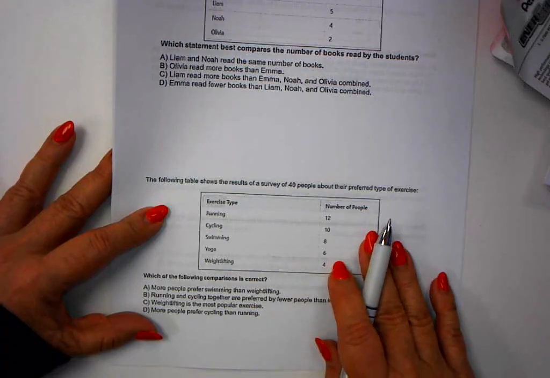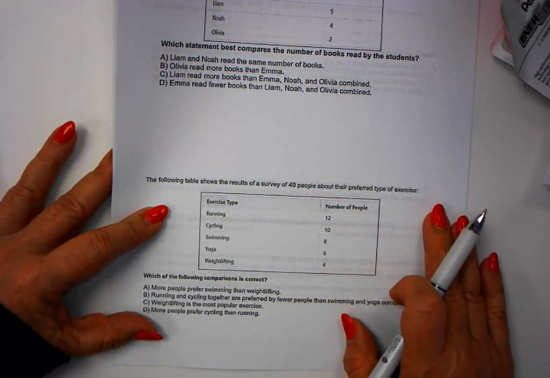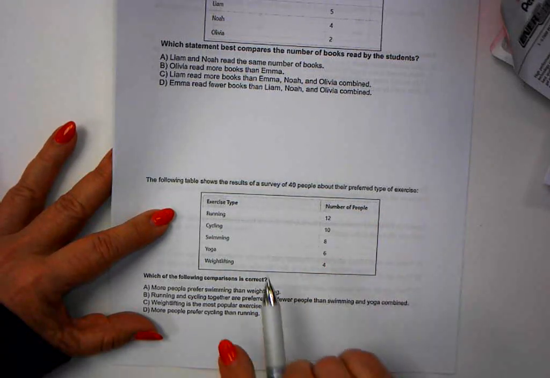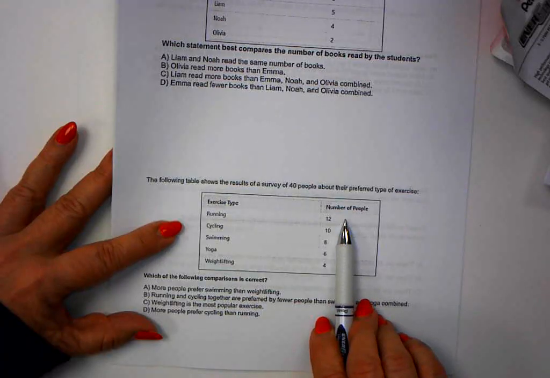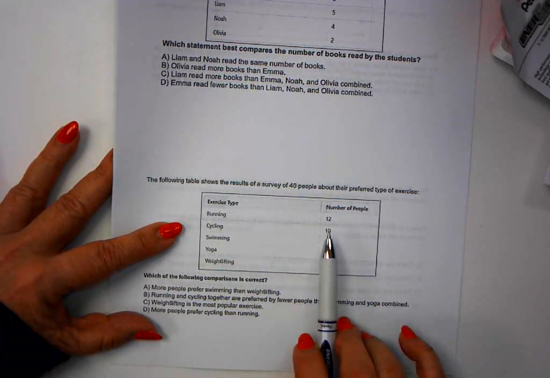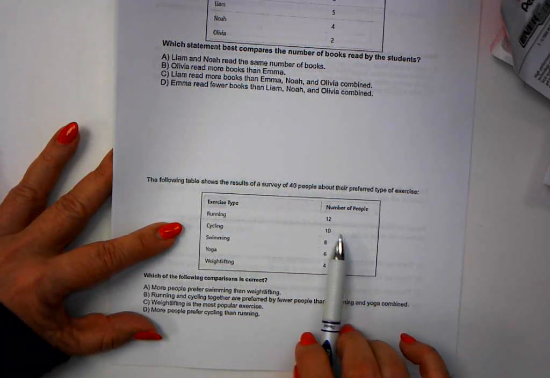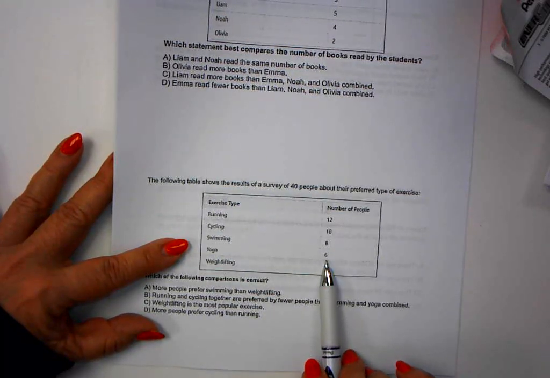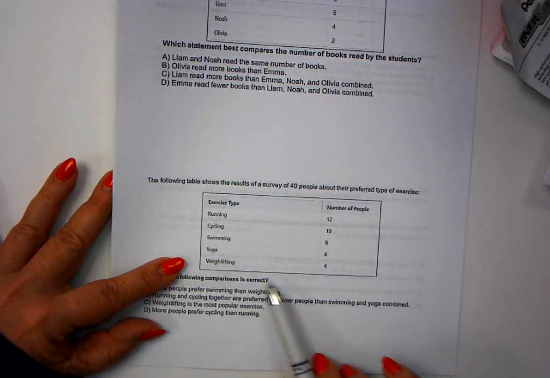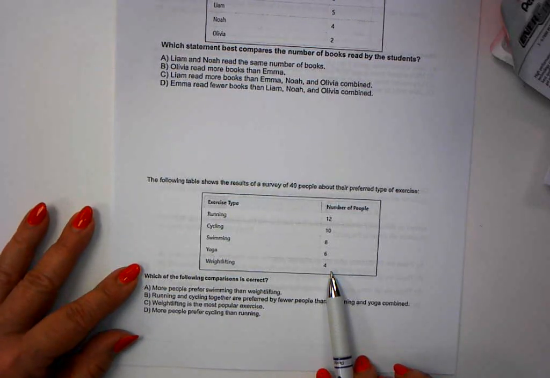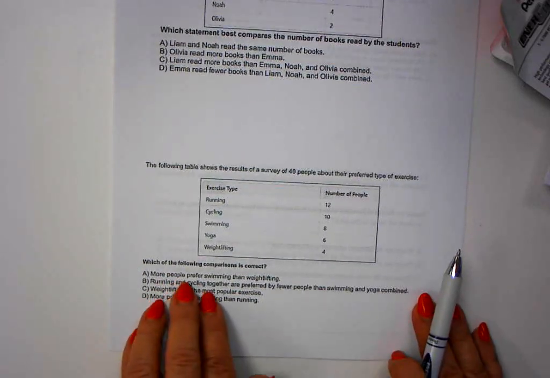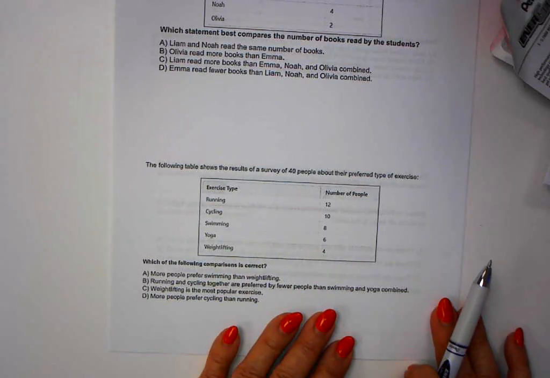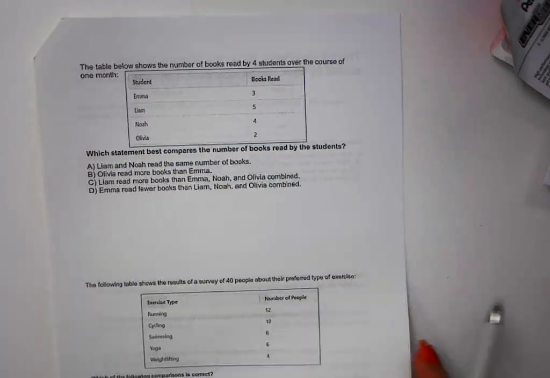Here they surveyed 40 people about their preferred type of exercise. And you have running, the number of people is 12. The number of people that like cycling was 10. The number of people that like swimming was 8. The number of people that liked yoga is 6. And the number of people for weightlifting was 4. You're going to read these and see which comparisons are correct. All right, turning the page.